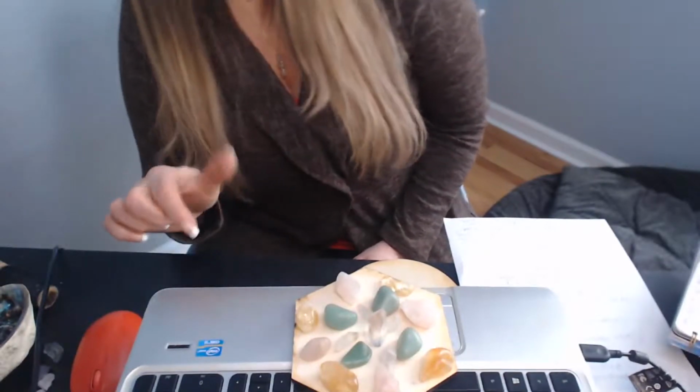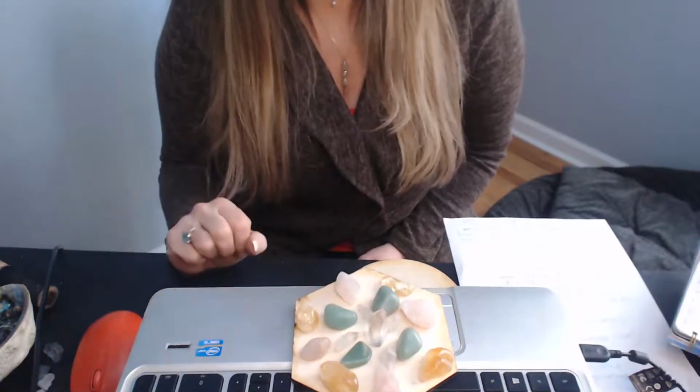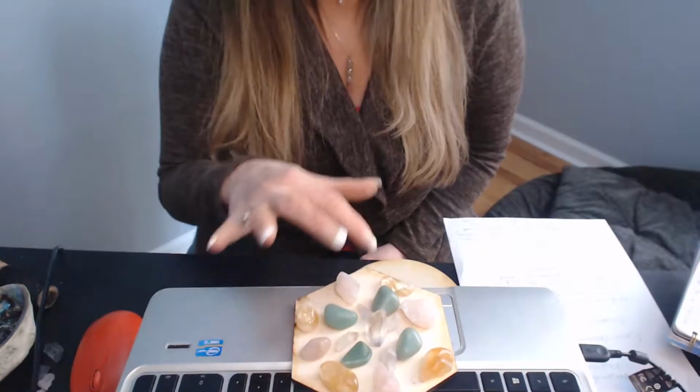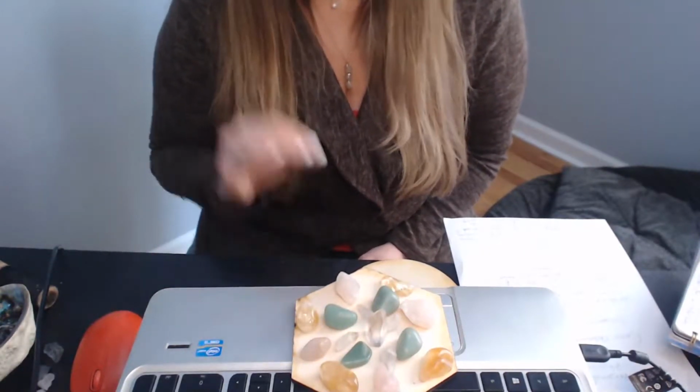It could be just a little tea light. And just get a white one that you've never used before. I want this to be a brand new one. And light it at the beginning. Once you get your grid set up, light your candle. Okay. Then do your meditation or your affirmations.